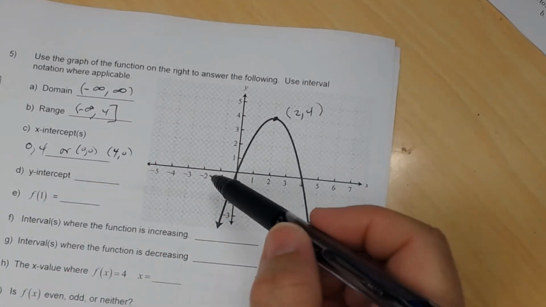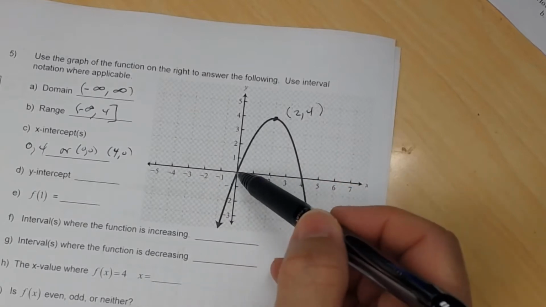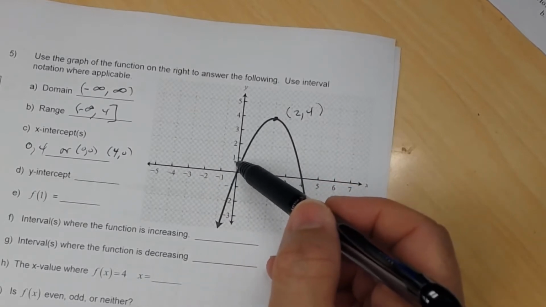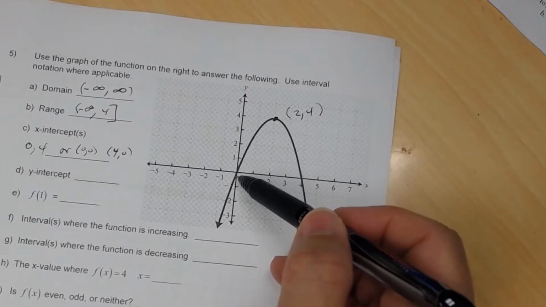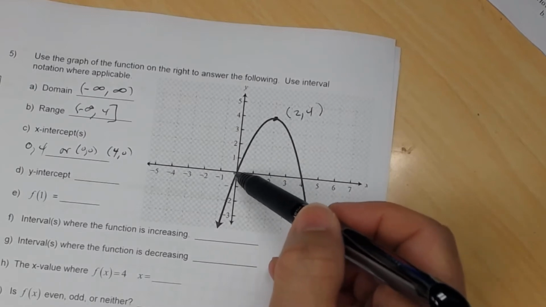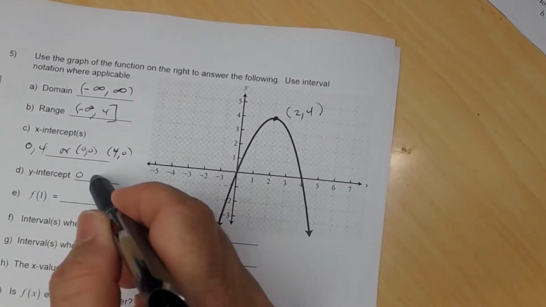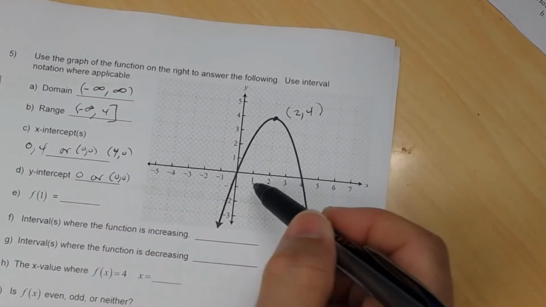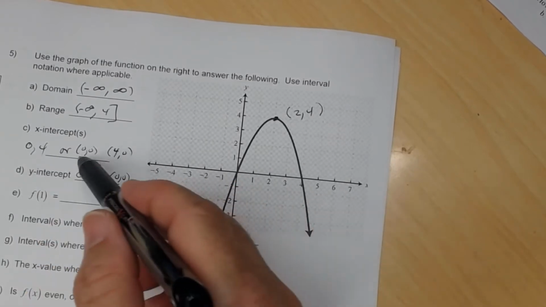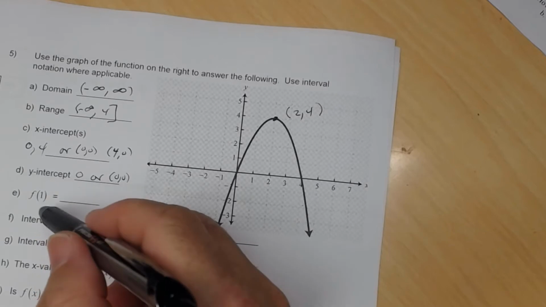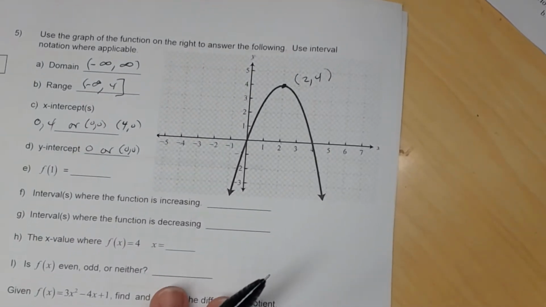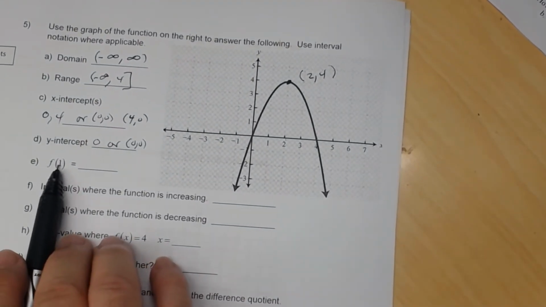The y-intercept, remember, that's where the graph crosses the y-axis. It crosses the y-axis here. So that y-coordinate, see, this is y-coordinate 1, this is y-coordinate -1, this is y-coordinate 0. So that's 0 as well. Or you can say 0, 0, which is the origin. 0, 0, remember, represents the origin. Okay, f of 1, just like before, means what's the y value when x is 1.